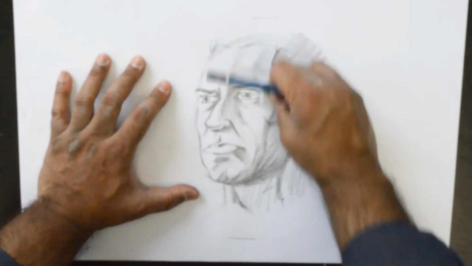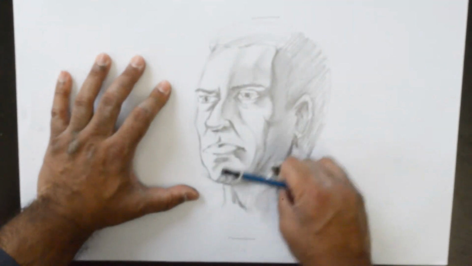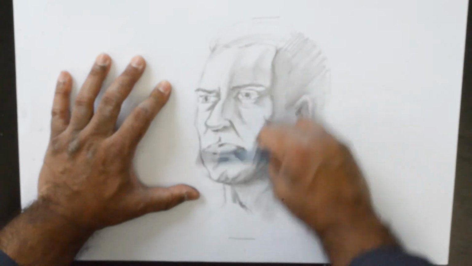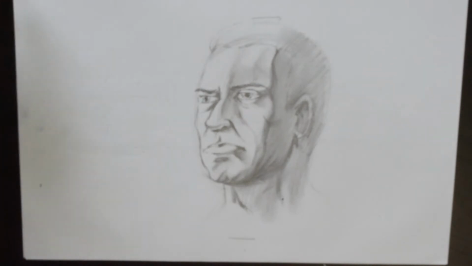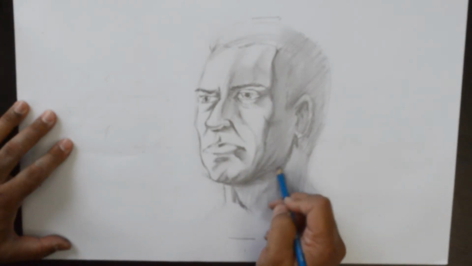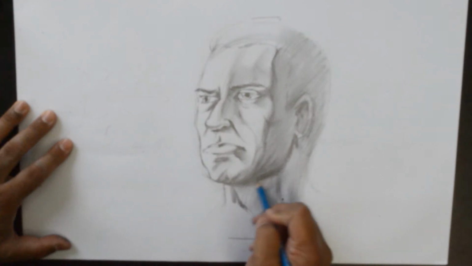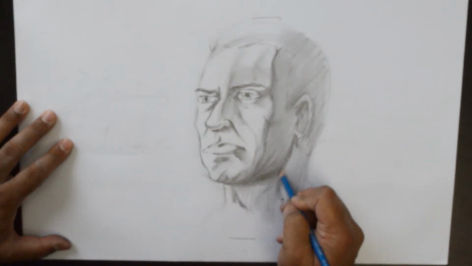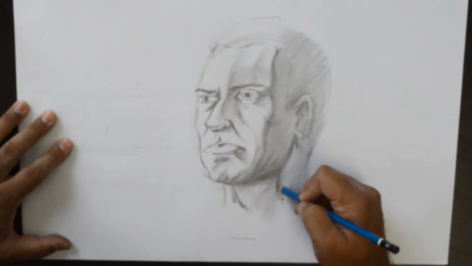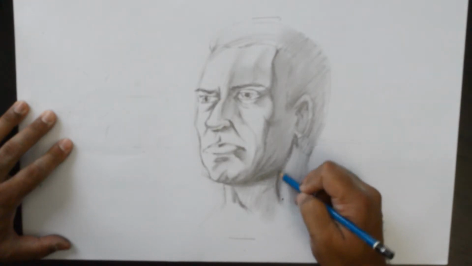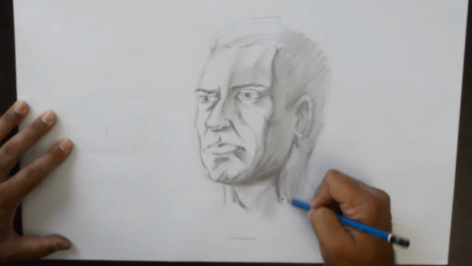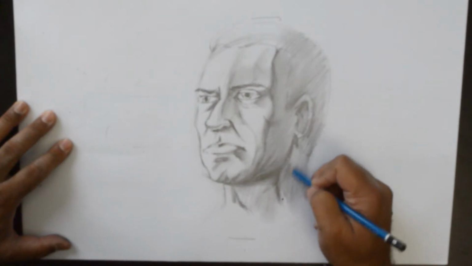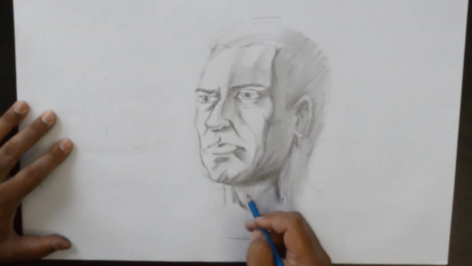So just doing a quick blending exercise here so that it looks a little finer to the eye. And then continuing to put in certain features in pitch black. Let's say the vein is really bulging here, so we need to get the grayscale going there on both ends.